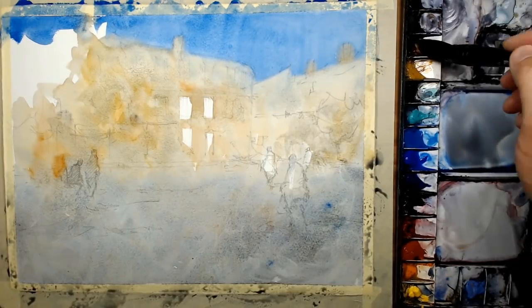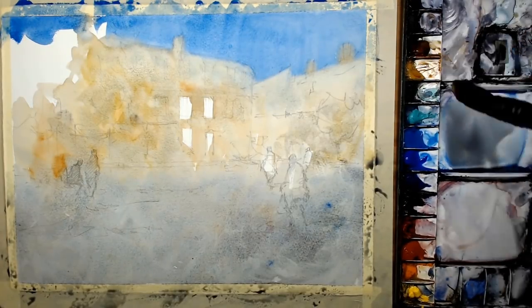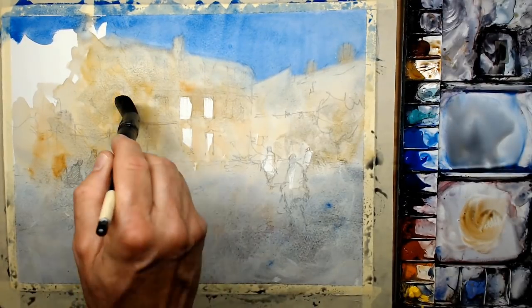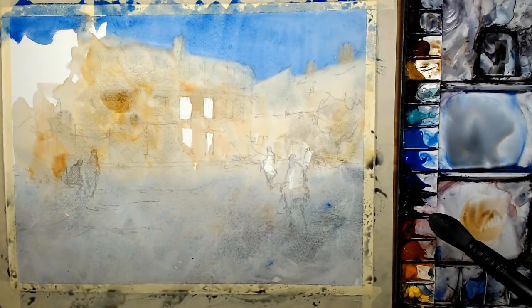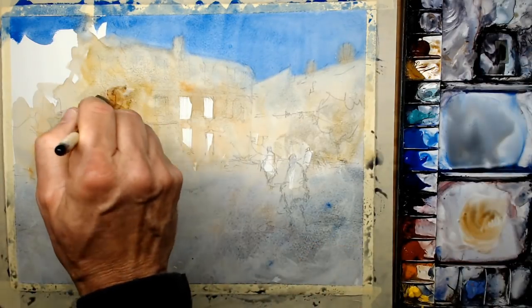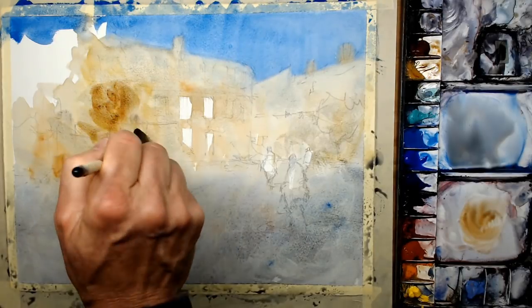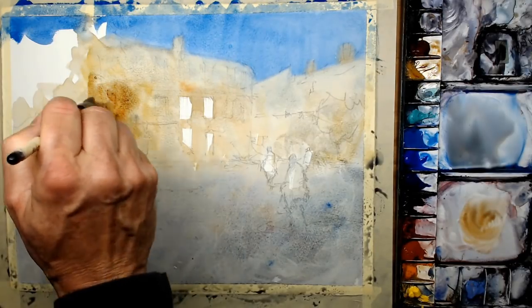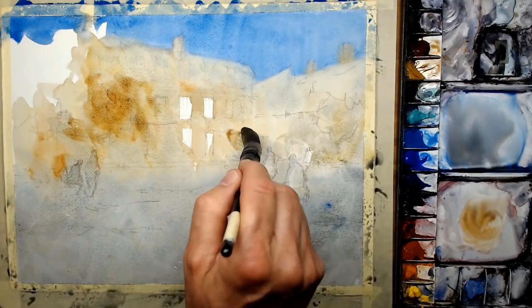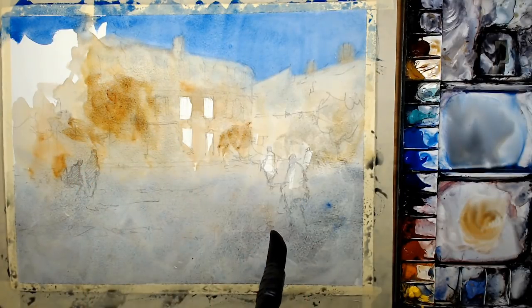I'm now just lifting off little elements, maybe going in with some darker colours here and there. Again, it will dry lighter. Perhaps a bit more of an intense, warmer colour there, just left of centre, a bit more down there as well.